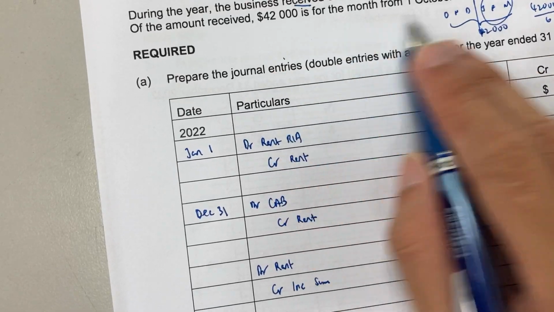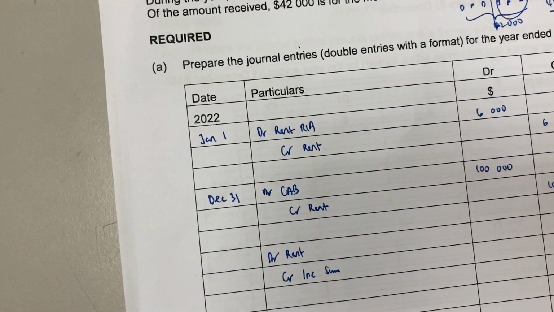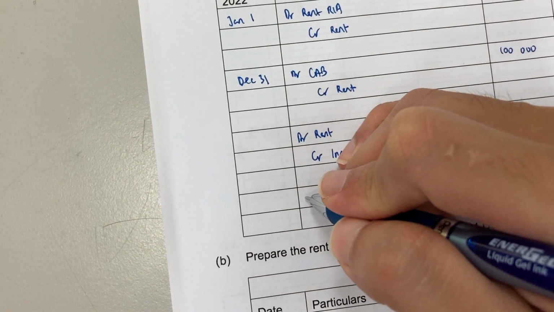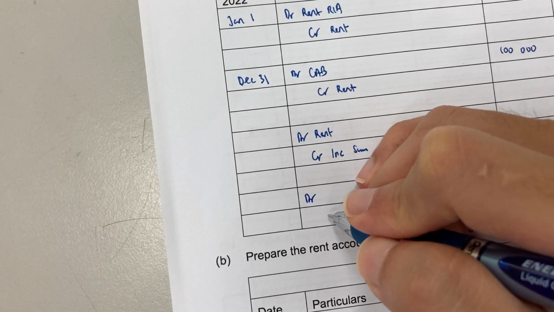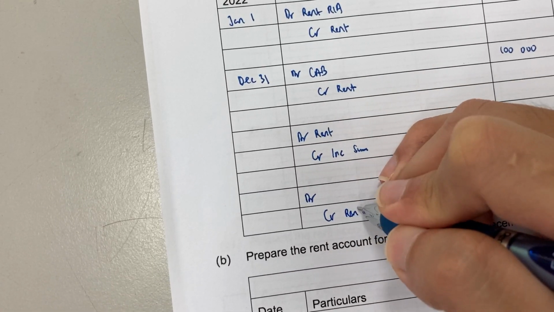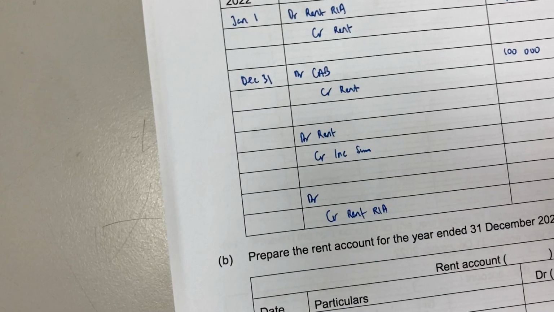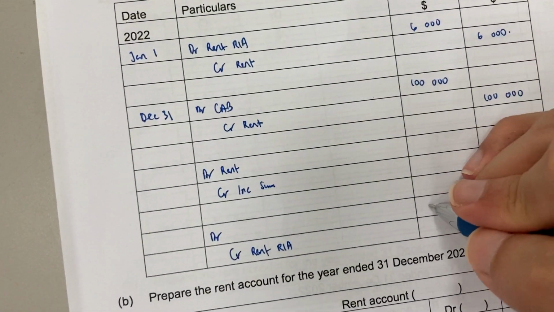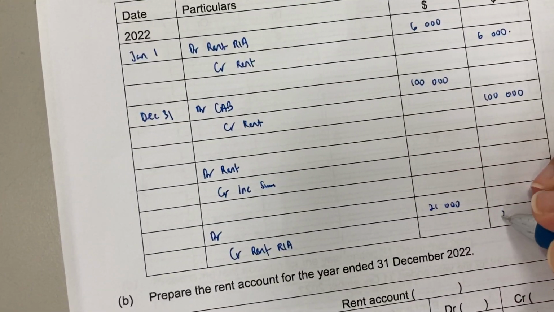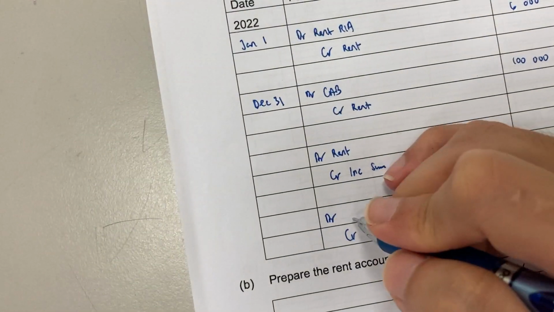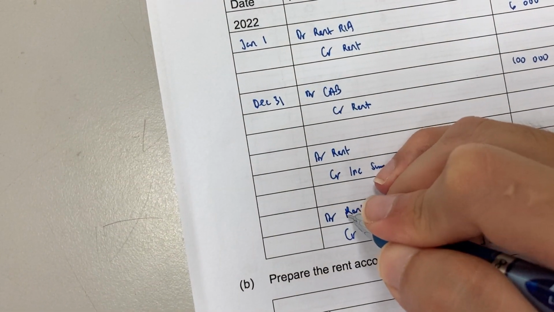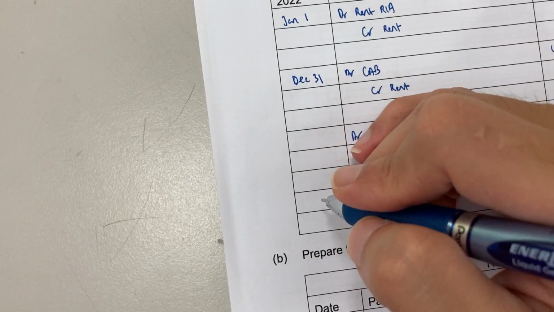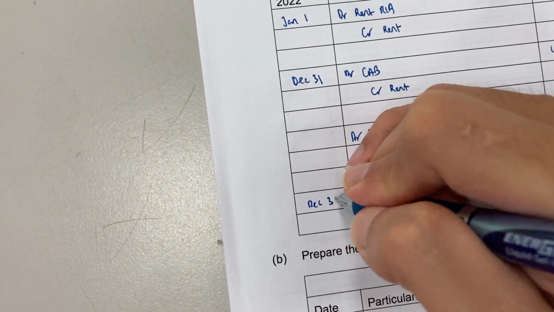And the last one we will do will be our amount. Of the amount received, we receive extra until next year. So extra will be received in advance. So we will actually debit and credit rent received in advance because it's a liability. So the amount of extra is 21,000. Okay, the other account is always your income account, which will be rent. And this one is also at the end of the year.